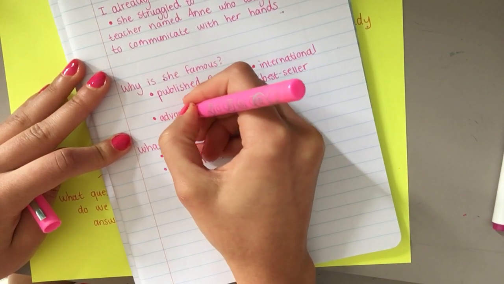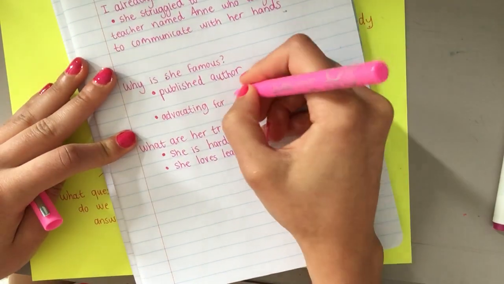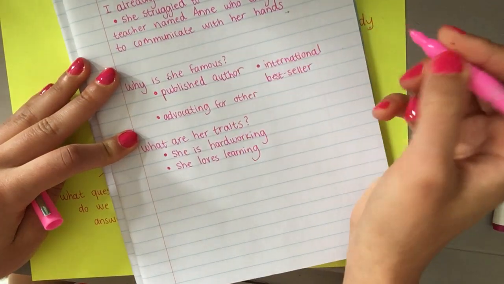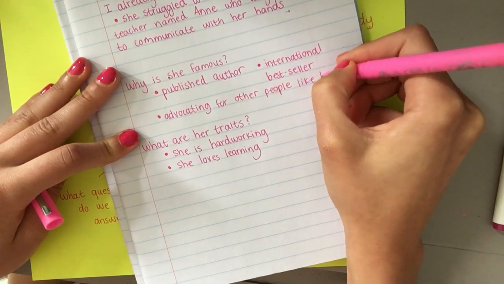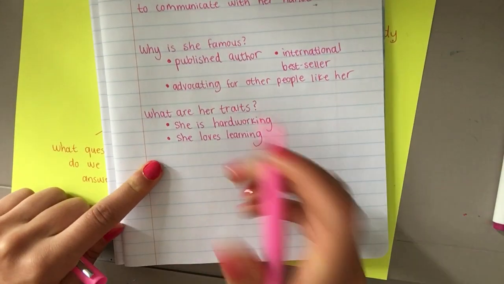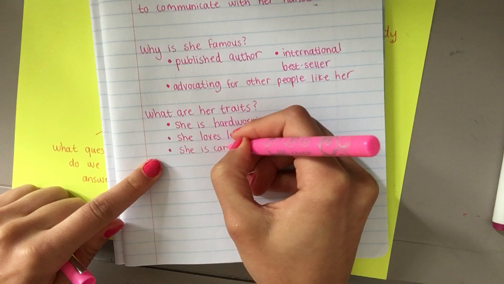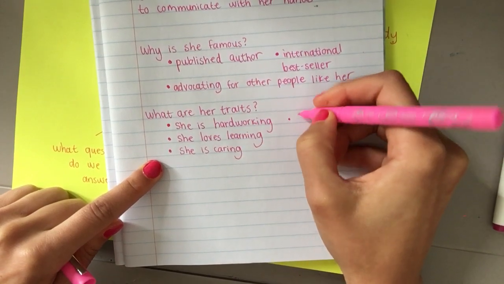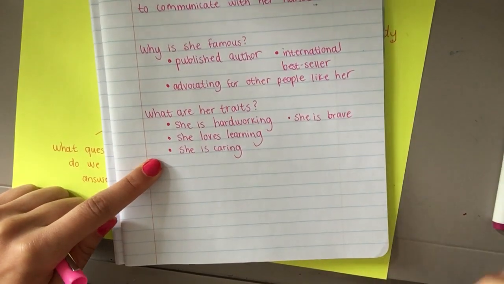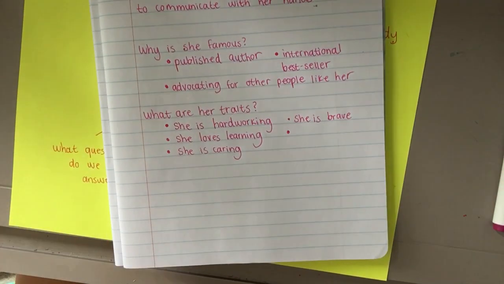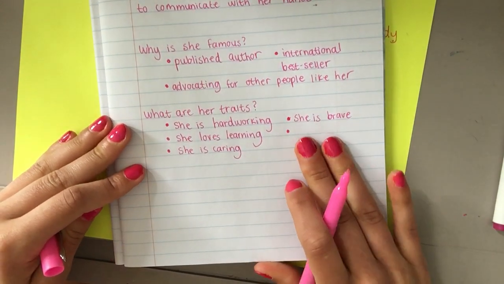This is a big word, but it means that she's speaking up for other blind and deaf people. I'm going to say other people like her because she's blind and deaf. And then down here in her traits, I'm going to say that she is caring. I think she's brave for speaking up for other people like her, even in a time when it said that people like her weren't accepted, not only being blind and deaf, but being a woman, in a time that women's opinions and voices were not heard.